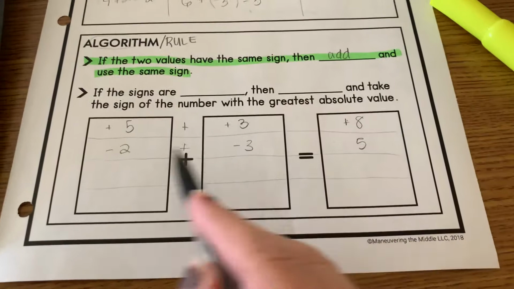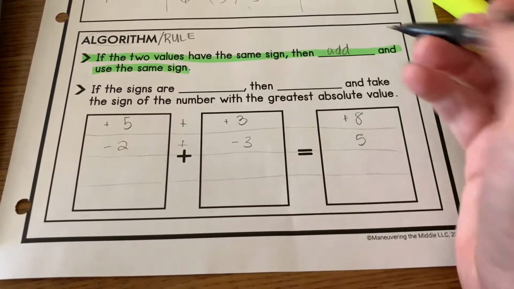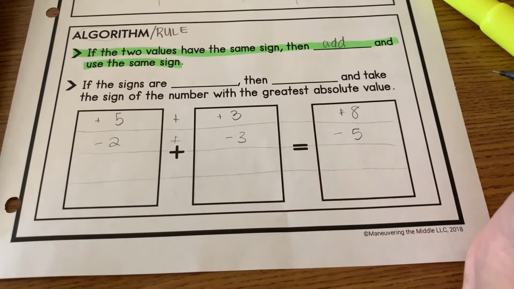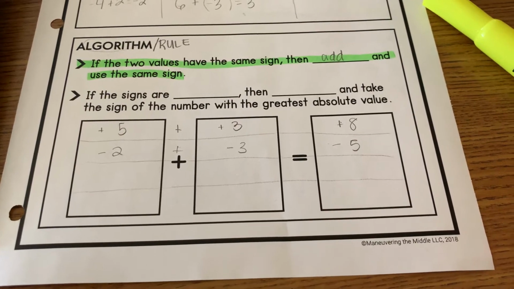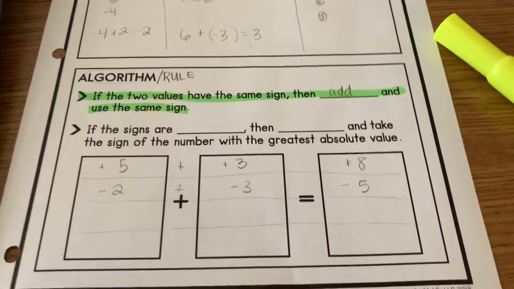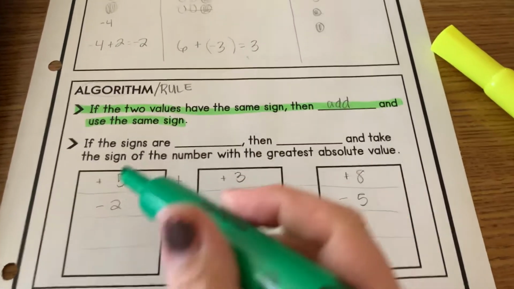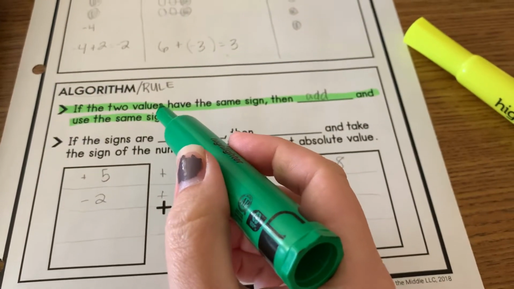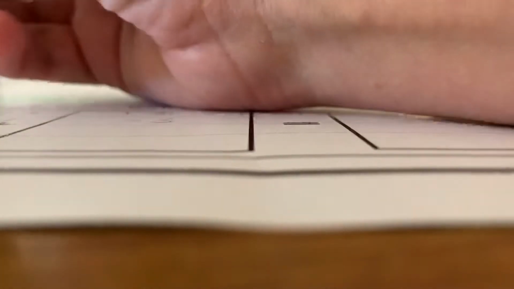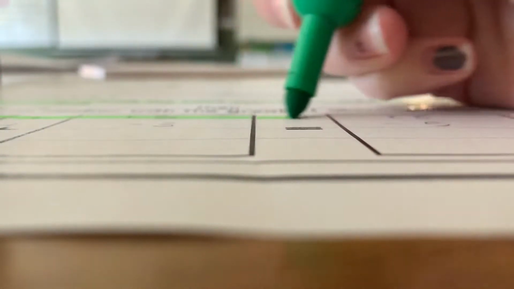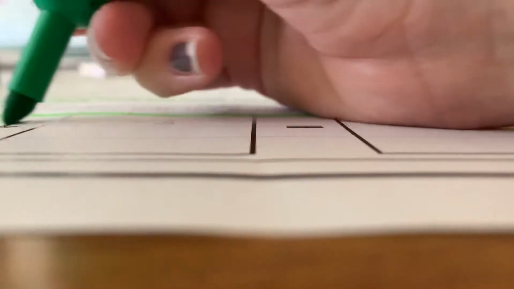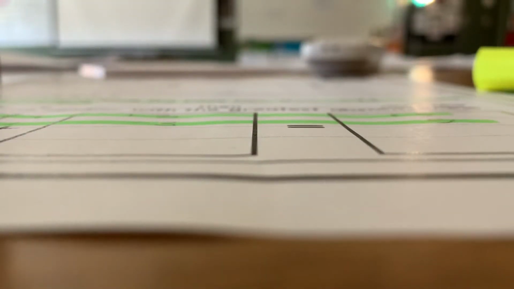And because both of these numbers have the same sign, they're both negative, it's negative 5. These 2 examples go with that first rule because both numbers have the same signs. I'll highlight all the way across both of those examples.